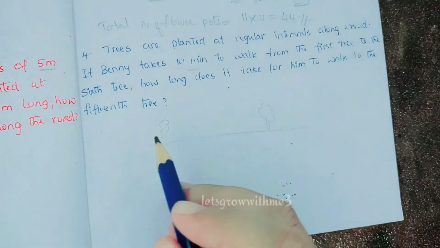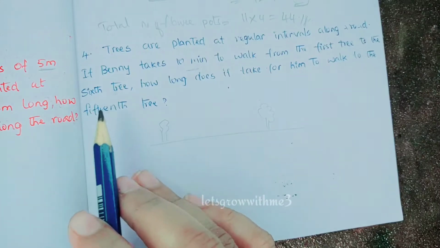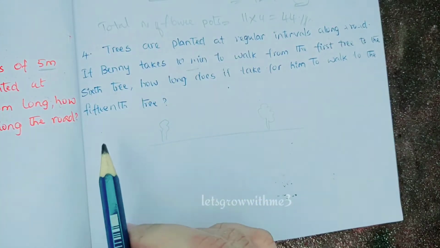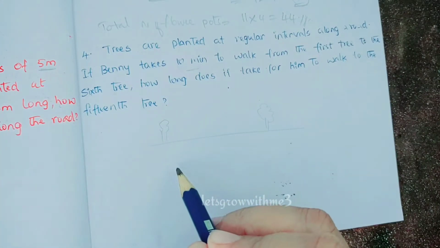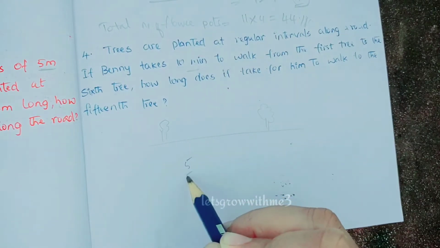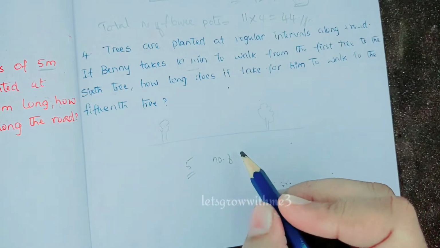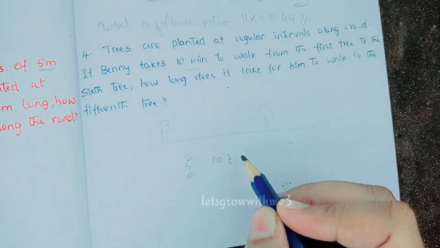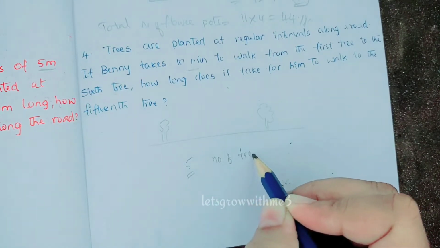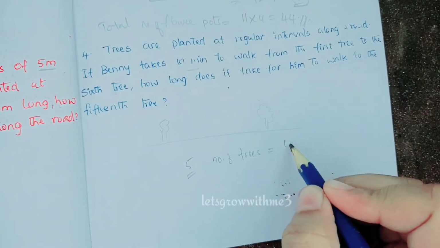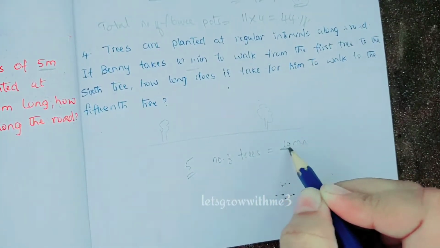From this we can find out how much one interval is. For 5 intervals he took 10 minutes, then for one interval it is 10 over 5, which is equal to 2 minutes. So for one interval he took 2 minutes.